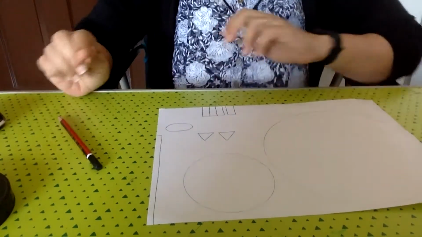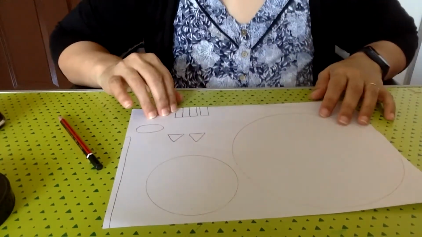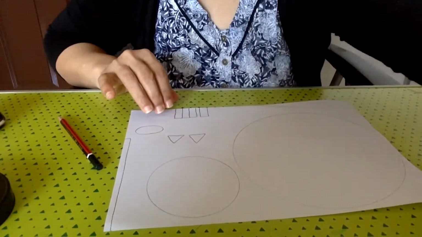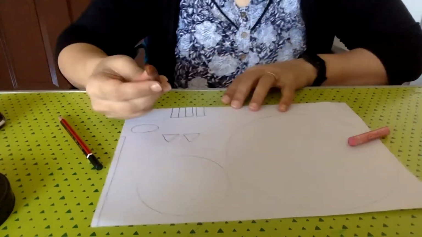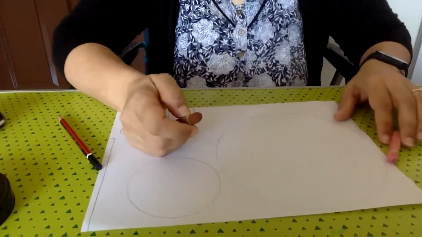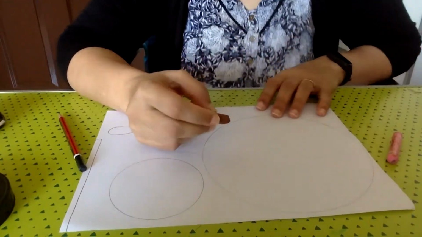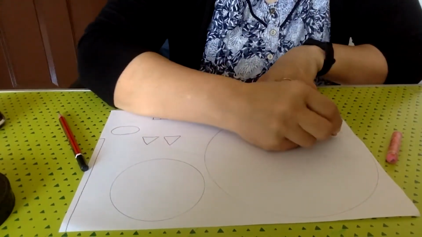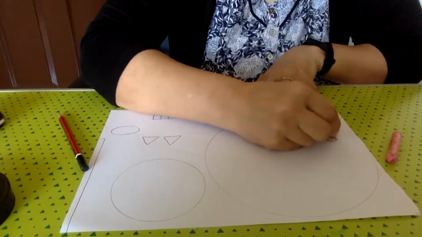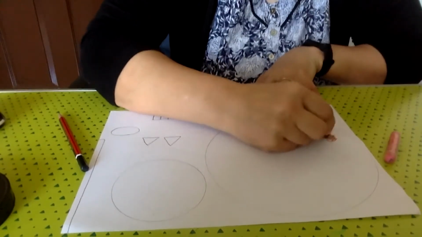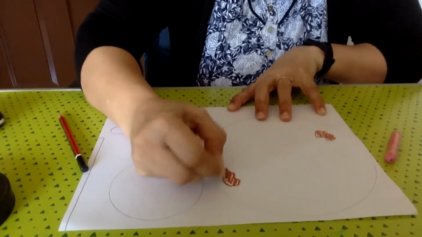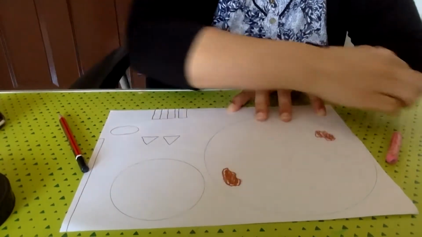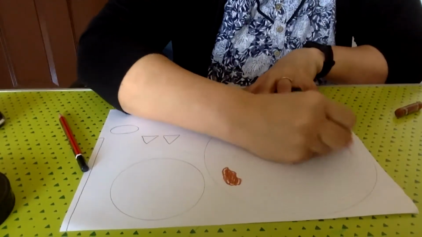Okay, so before we start cutting, we need to start coloring. So you can choose what color you want to give your pig. A brown pig, a pink pig, maybe some other color pig. Up to you. You could also try to make the pig a little dirty by making, say, a few brown spots like this on the pig and color the rest of the pig pink.